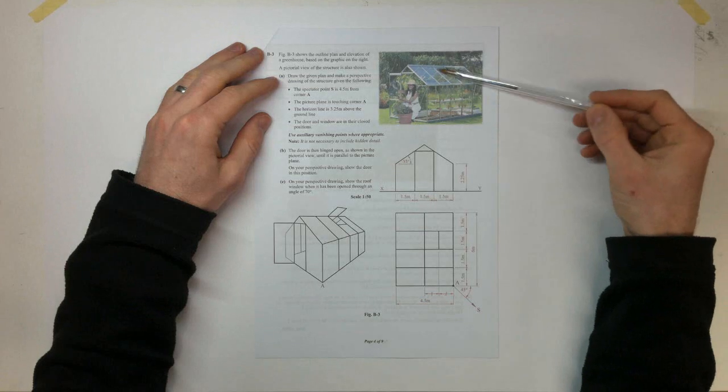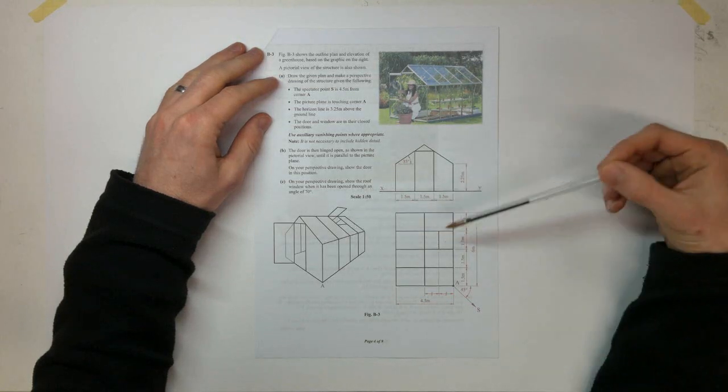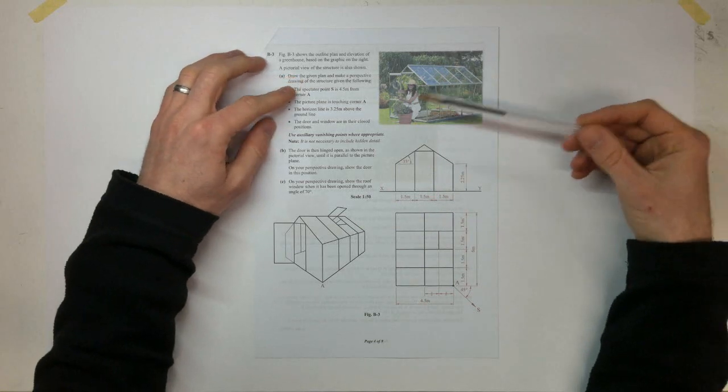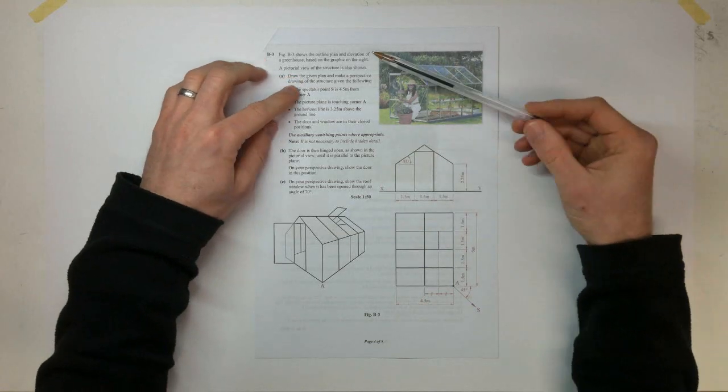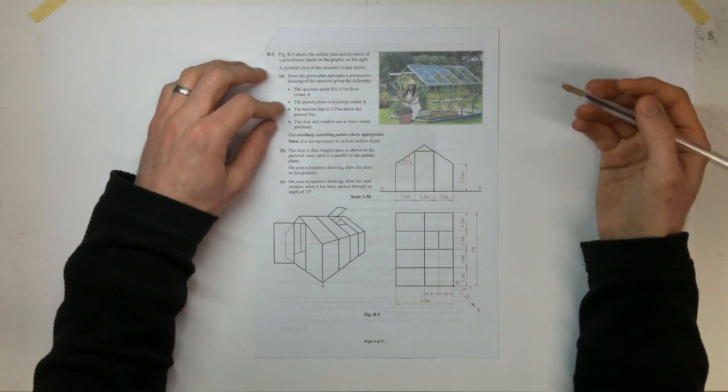So we've got our greenhouse here and our door going into it, window at the top and all the glass panels. Pictorial view of the structure is also shown down here. Draw the given plan and make a perspective drawing of the structure given the following.